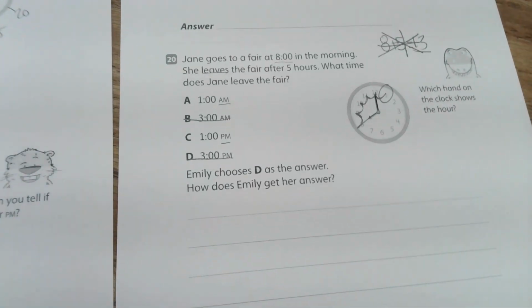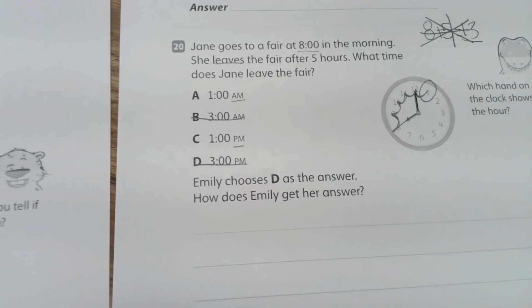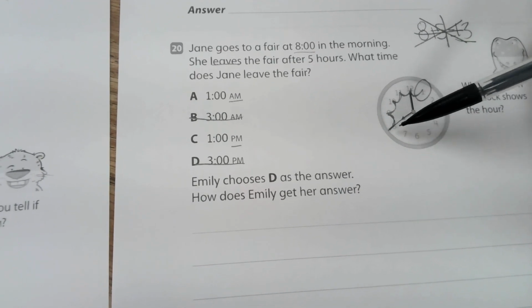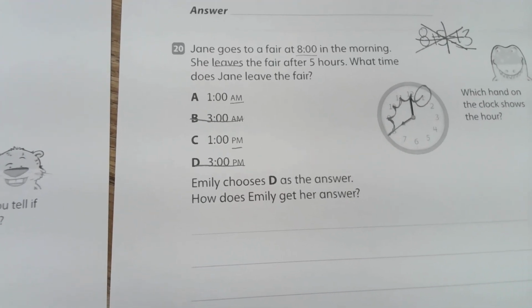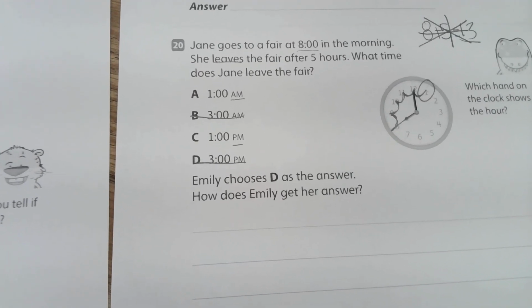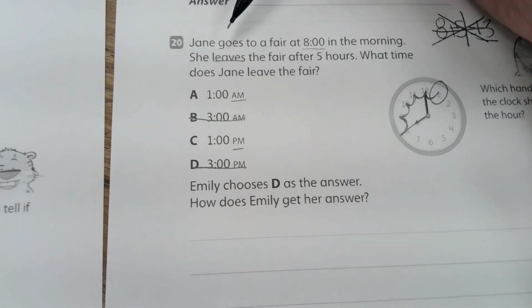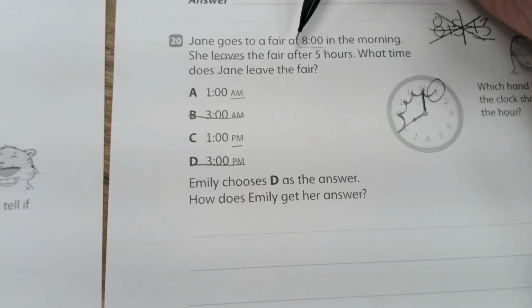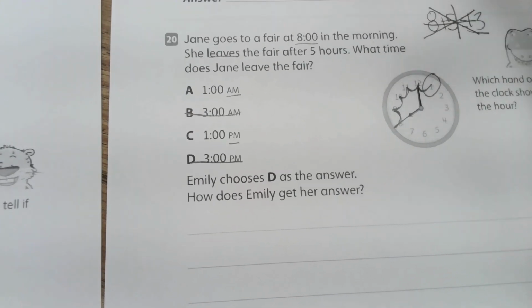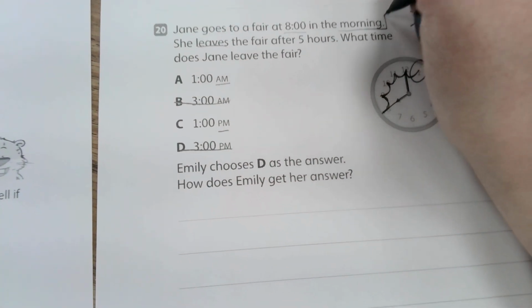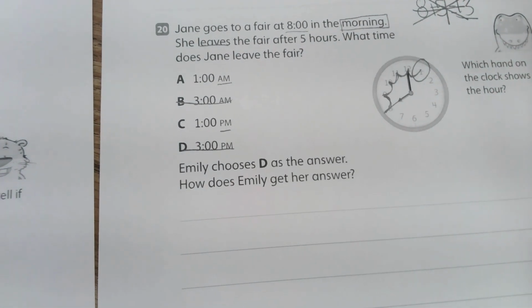But you have 1 a.m. and 1 p.m. Which one would it be? Well, you got to figure out what that 8 is because there's an 8 p.m. and an 8 a.m. So, let's look back at our question to see if it gives us a hint. Jane goes to the fair at 8 o'clock in the morning. Hint word. Morning. What is a morning?